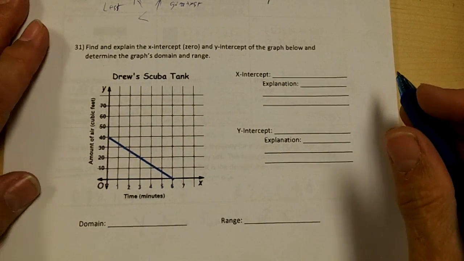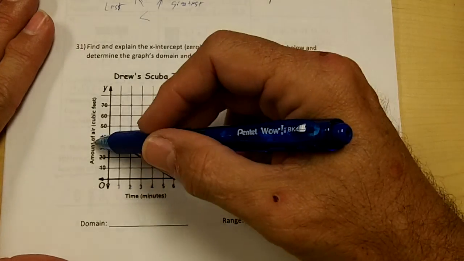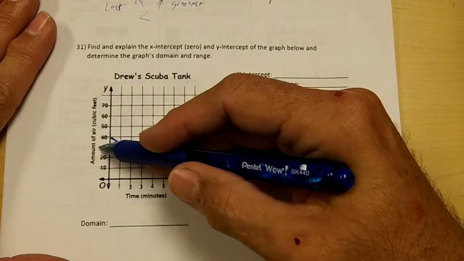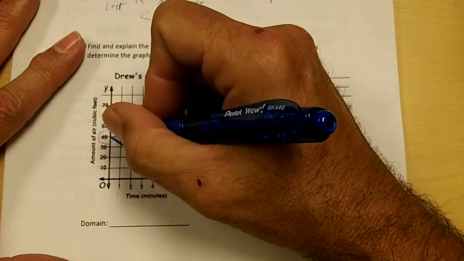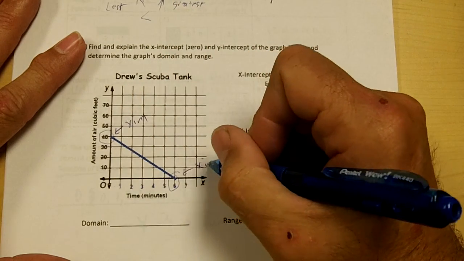Okay. So we have a scuba tank, we have time on the x-axis, and we have the amount of air. As the time goes up, the amount of air in the tank goes down. This kind of makes sense. This is my x, that's my y-intercept, and this right here is my x-intercept, right?